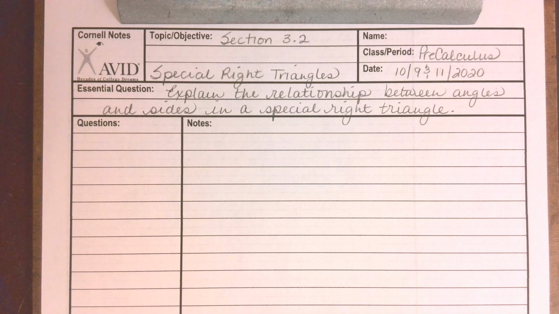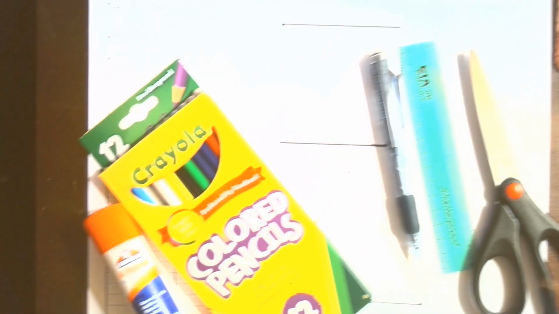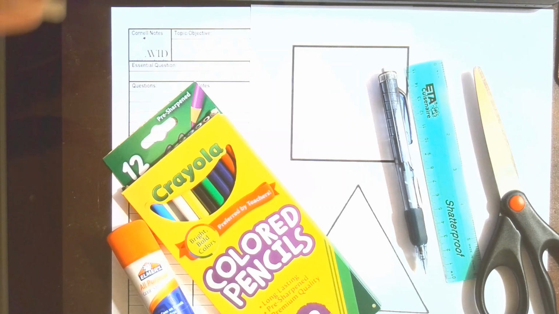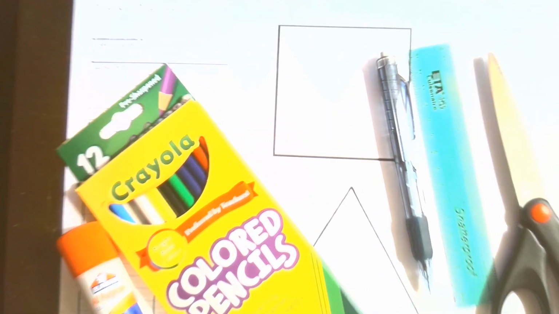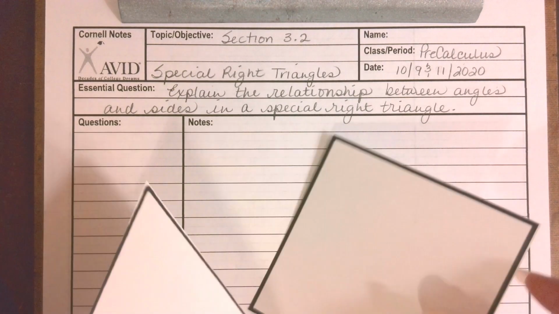So there are a few things I am going to need you to get, and here is just a picture of what you will need. Everything has been provided for you, so you'll need your Cornell notes, you'll need the two cutouts, colors, glue stick, and then pencil, ruler, and scissors. So at this time, what I would like you to do is go ahead and cut out the two figures, and then we will get started.